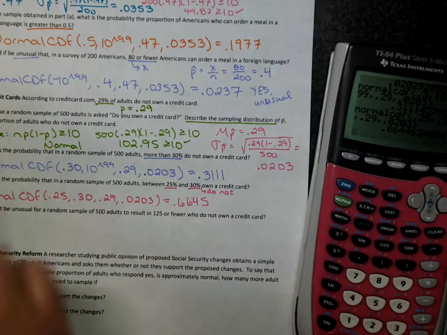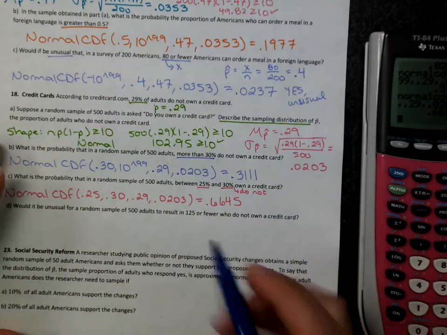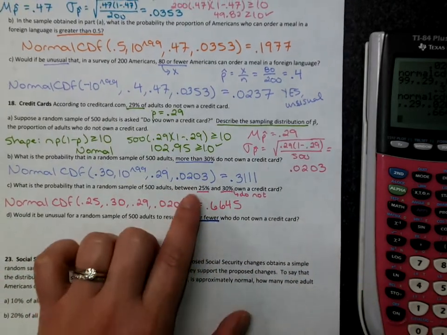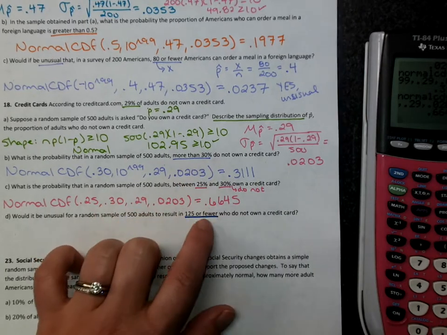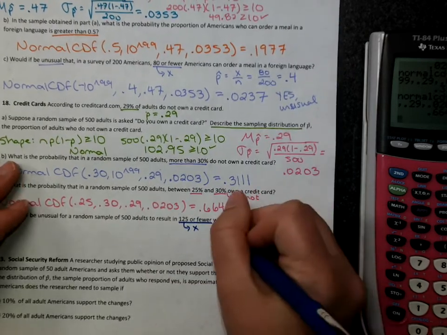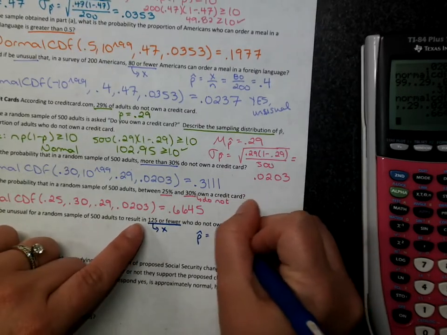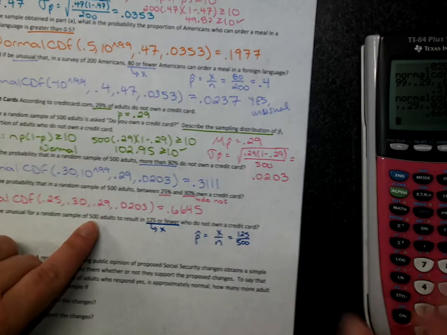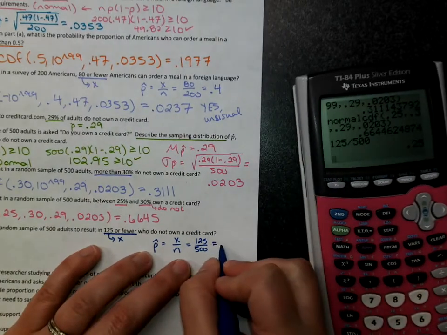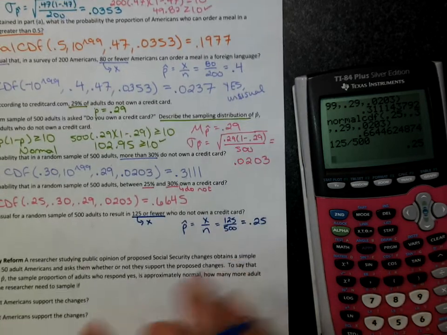And the last question, I want to show you guys how this is different. Would it be unusual for a random sample of 500 adults to result in 125 or fewer who do not own a credit card? Now, notice in part B and C, those are percentages. Part D just gives you a number, so you have to be very careful to catch that's X. Before we do anything, we have to do X over N. So it's 125 out of 500. So you have to be very careful to catch that before you start. Just takes a careful eye and paying attention to what those numbers represent. So that's a proportion of 0.25. That's what we're going to use in normal CDF.